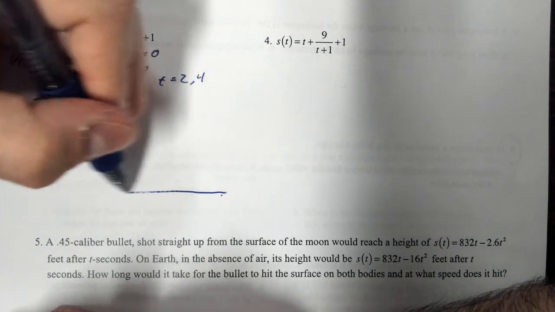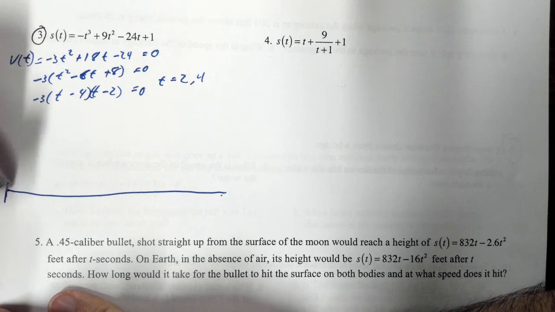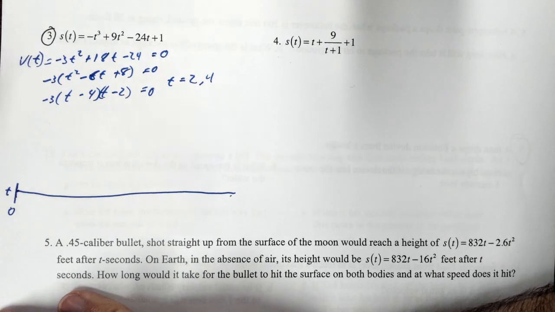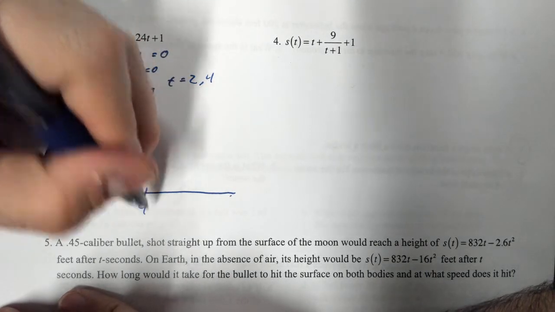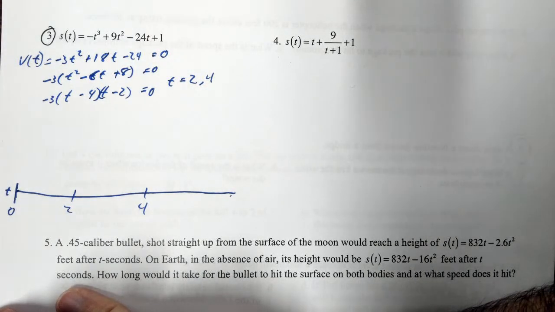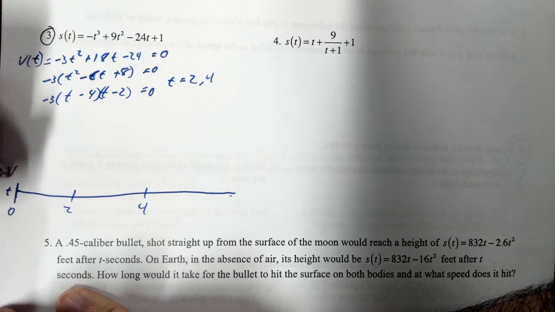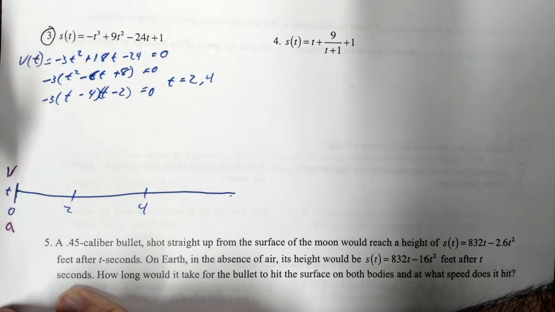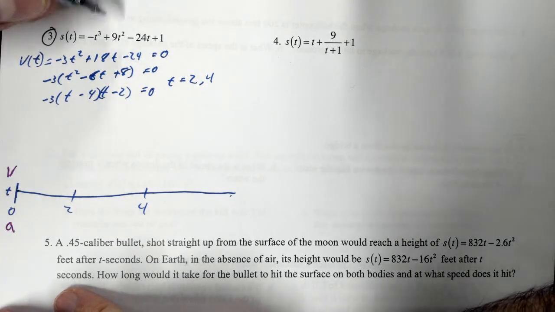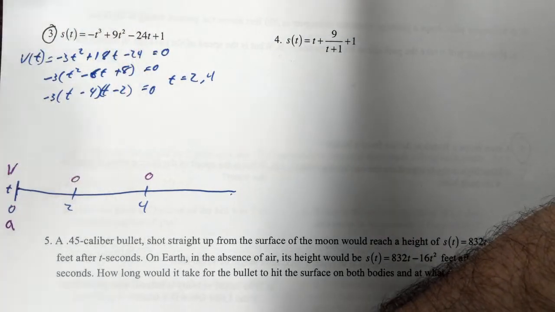Let's start a number line. Since we're in particle motion here, the beginning of our number line is at time 0. This number line is representing time. I'm going to plot 2 and then 4. Above the number line, we'll put information about velocity. Below the number line, we'll put information about acceleration. Our velocity, we already found, is 0 at both of those times.